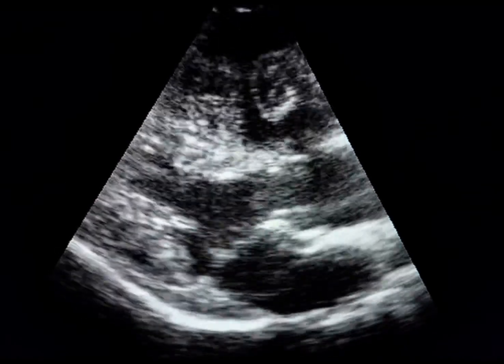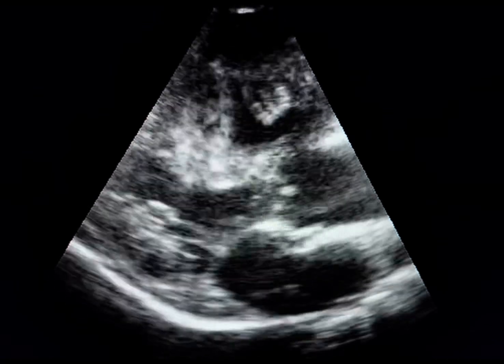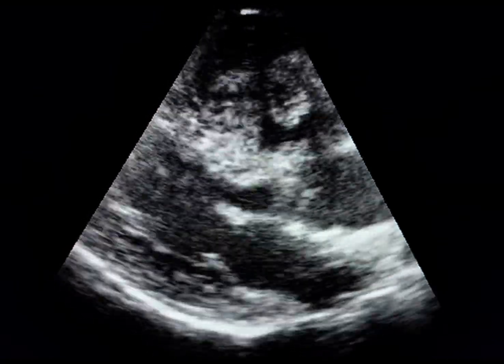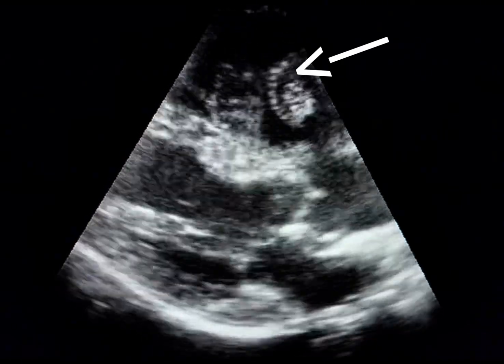This echocardiographic study is of a 57-year-old man presenting with chest discomfort. As seen here, there is a large mass in the right ventricular outflow tract.